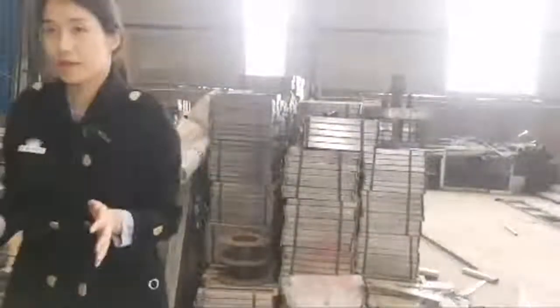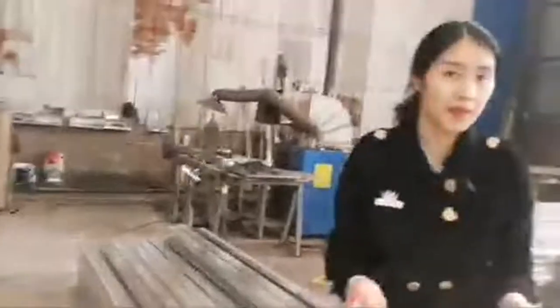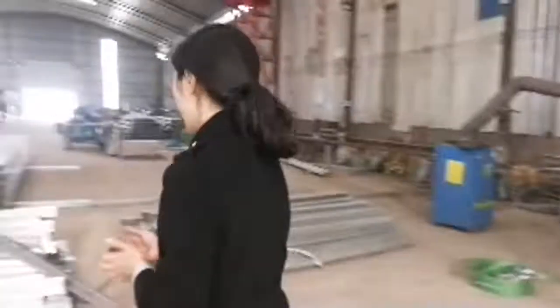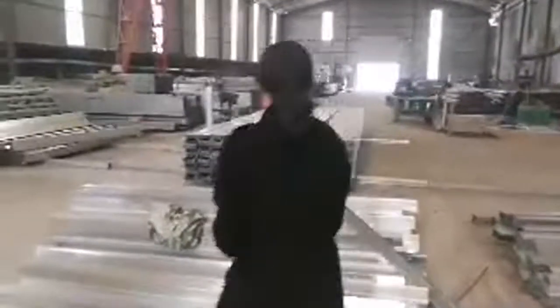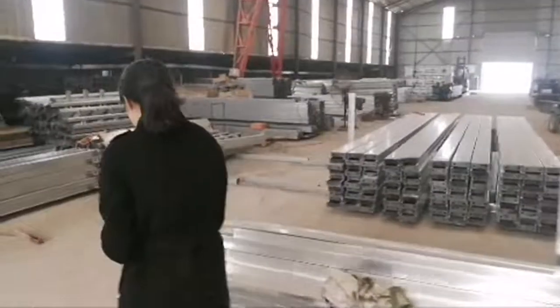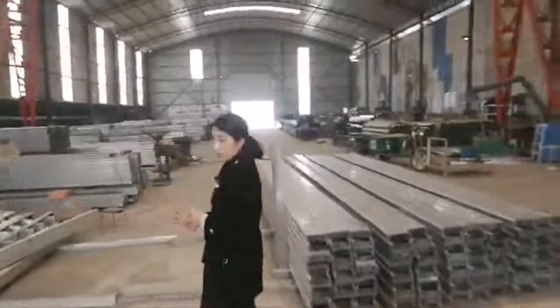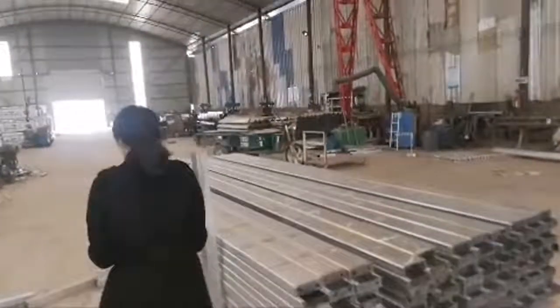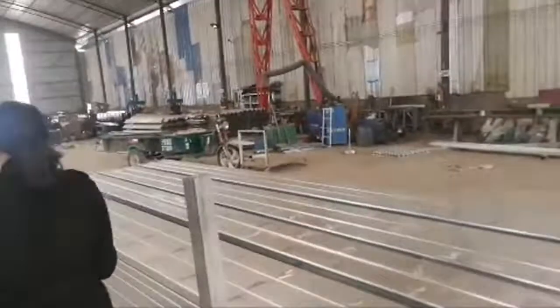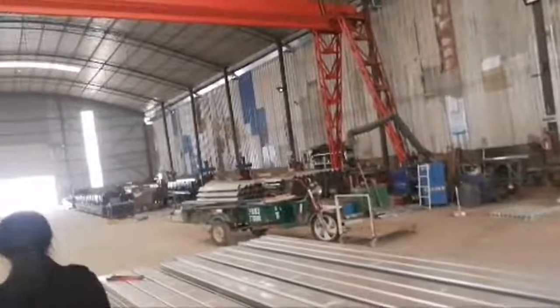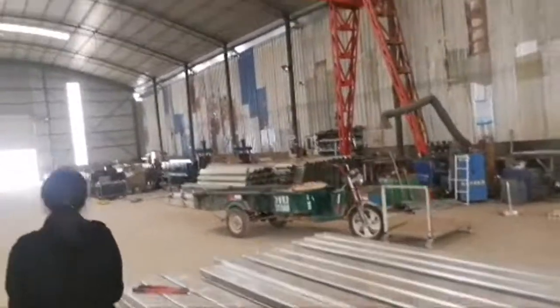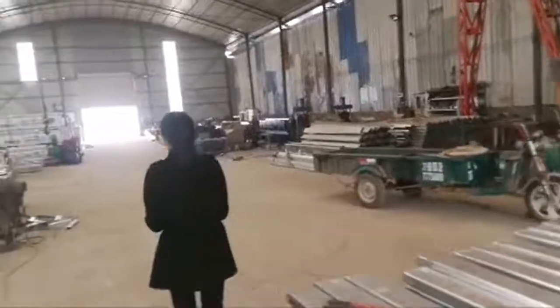And there is also one part, our water gutter. Water gutter, which collects rainwater. So also very important.